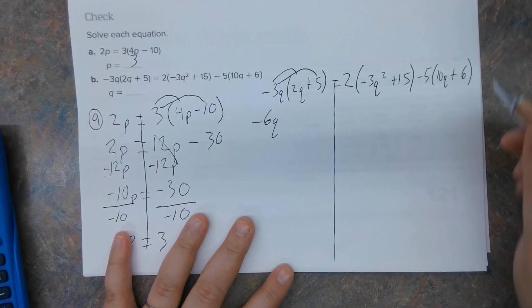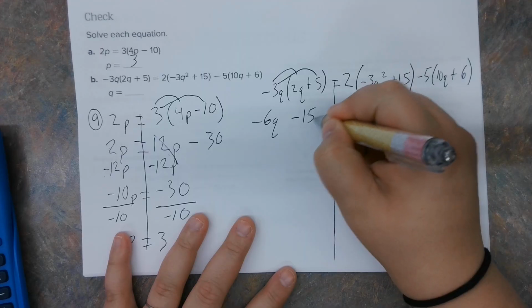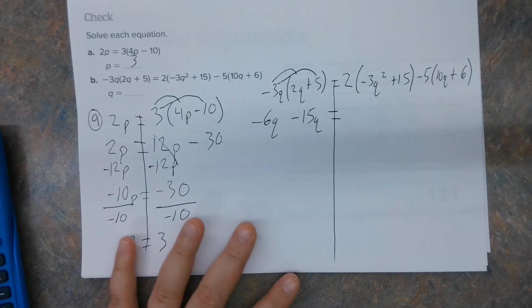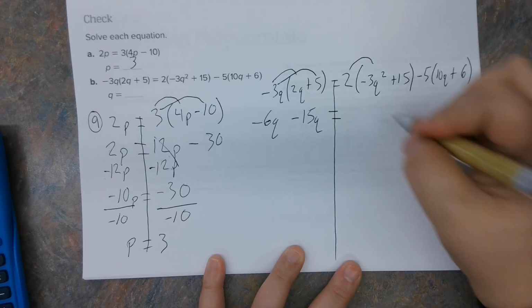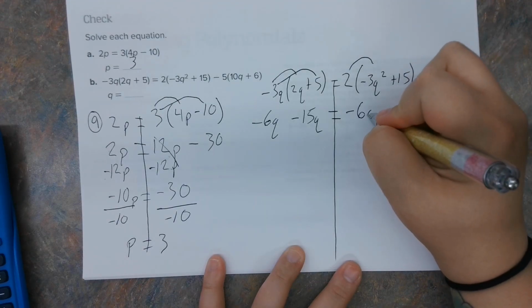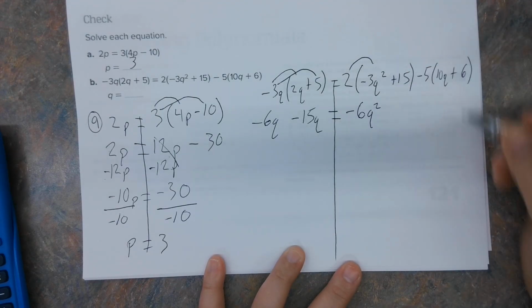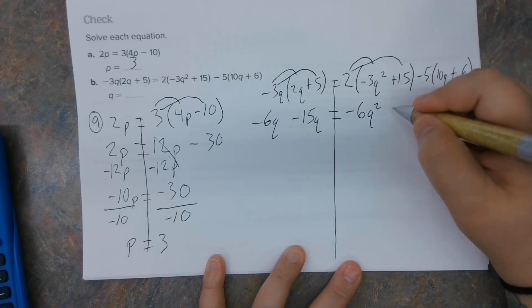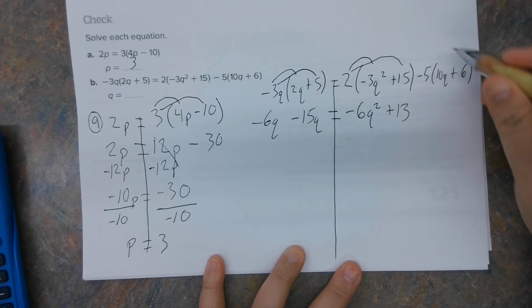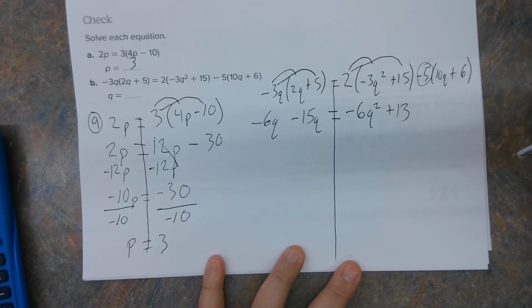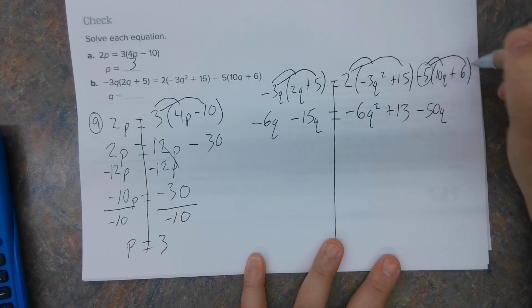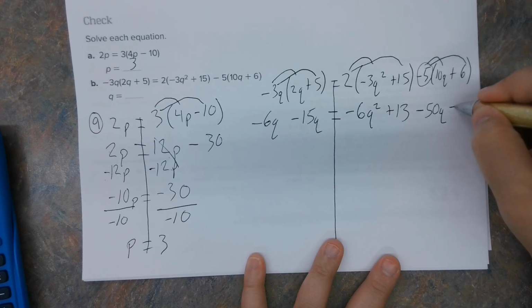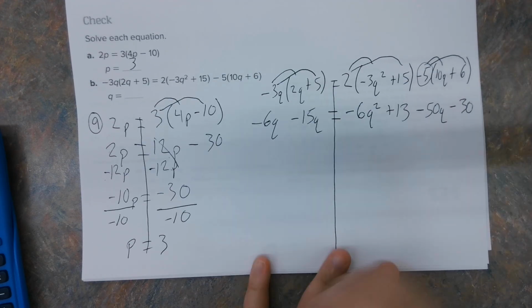Negative 3q times 5 is going to be negative 15q. Equals, let's do the other side. I have 2 times negative 3q, negative 6q squared. I've got 2 times 15, that's 30. I've got a negative 5 I'm distributing here. Negative 5 times 10q is negative 50q. Negative 5 times 6 is negative 30.